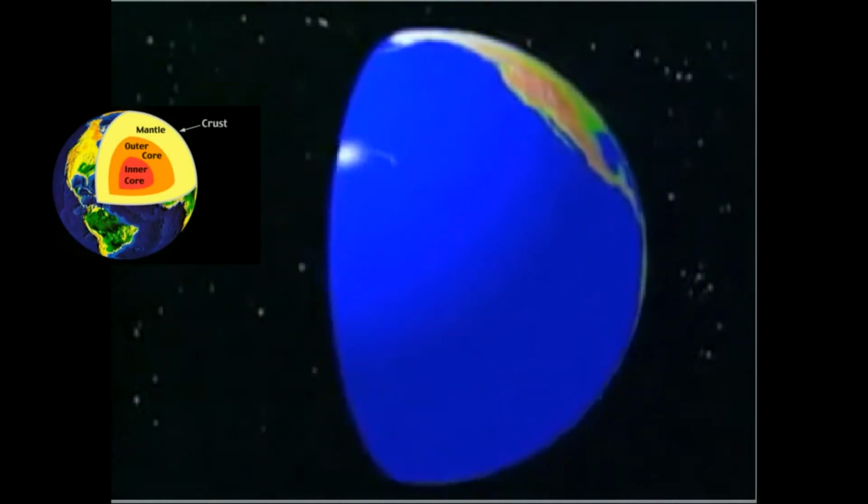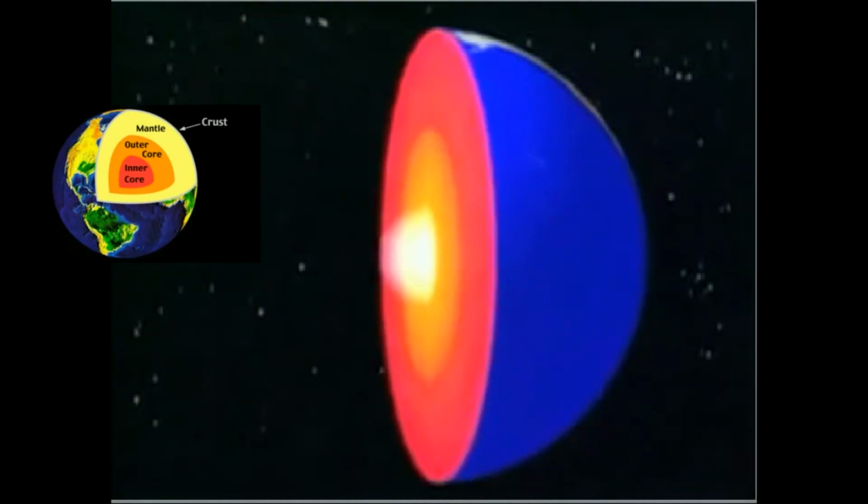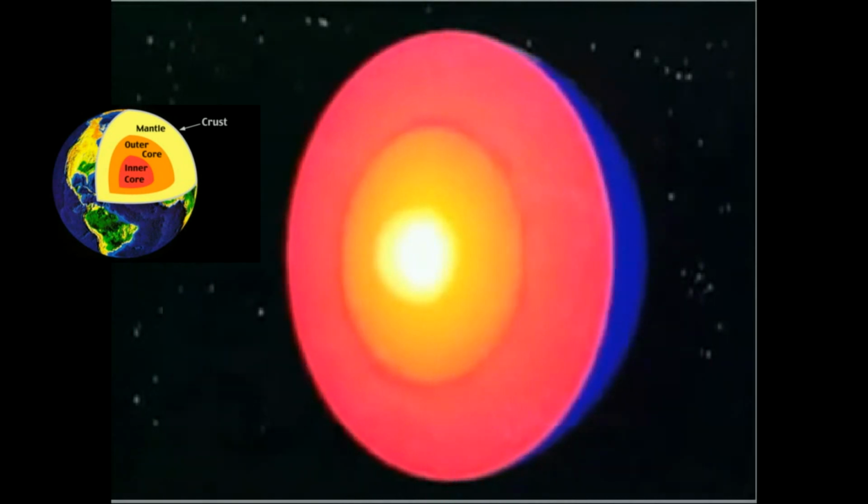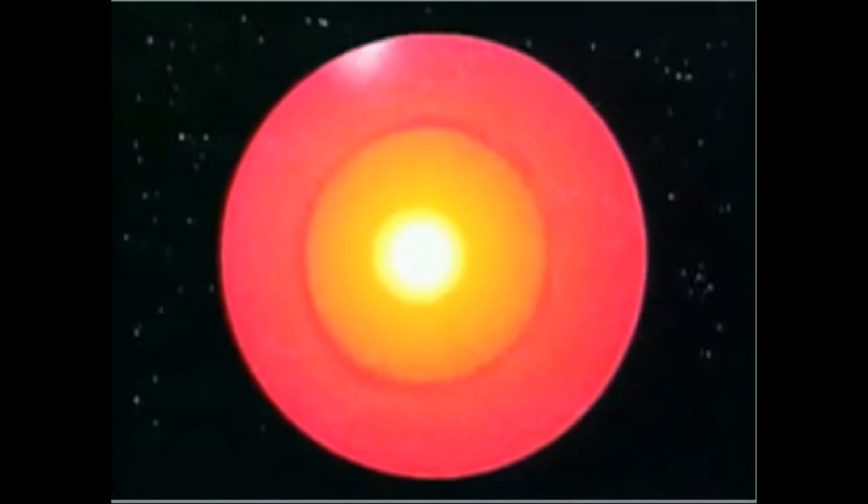To understand plate tectonics and continental drift, we need to look deep inside the Earth. The Earth's interior consists of several different layers. This is the inner core, which is believed to be solid iron, which is very hard. This is the outer core, which is believed to consist of hot metal in a liquid state.